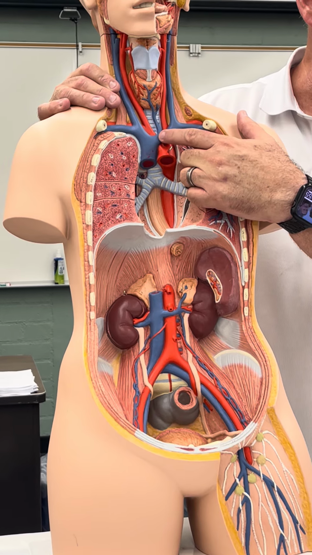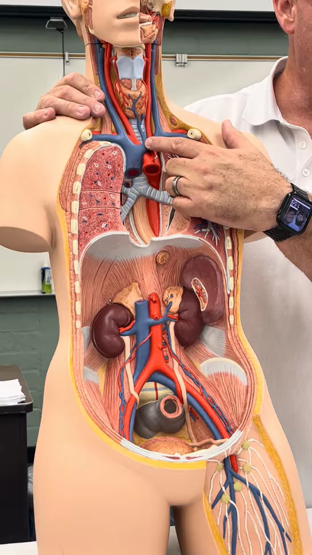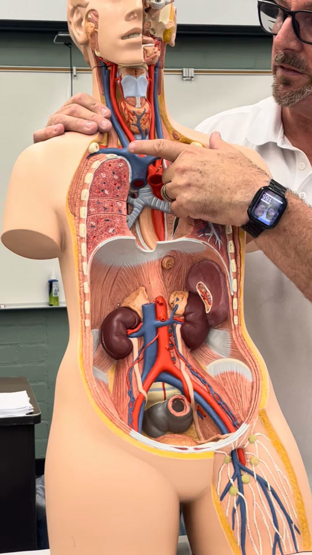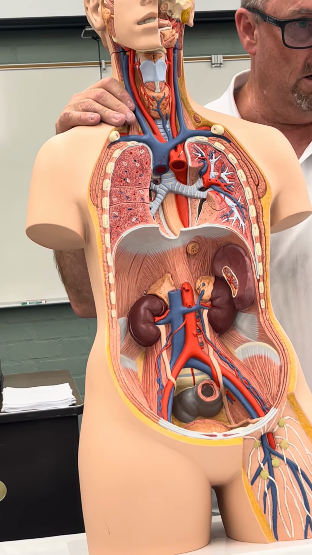So it's the structure that is draining blood from both the head and the arm. Okay, so brachiocephalic on both sides. And when you get up into the neck, that's going to be jugular.